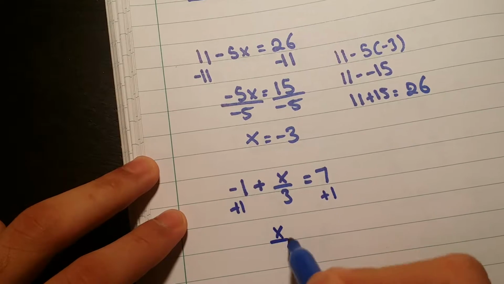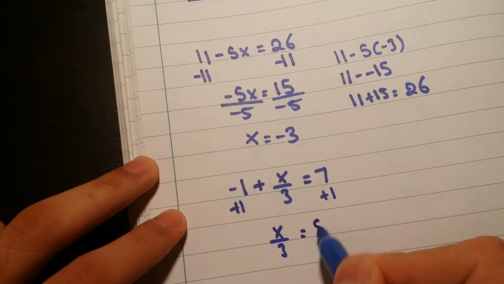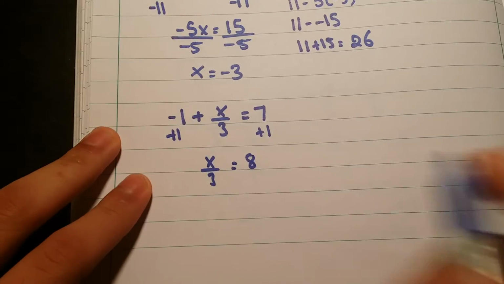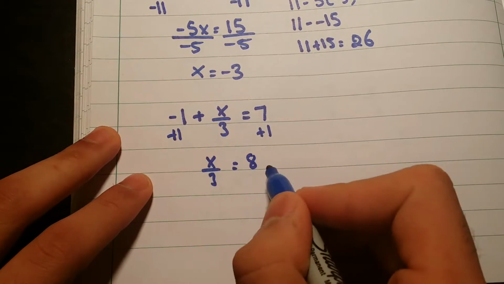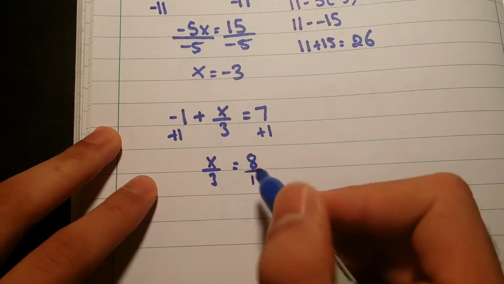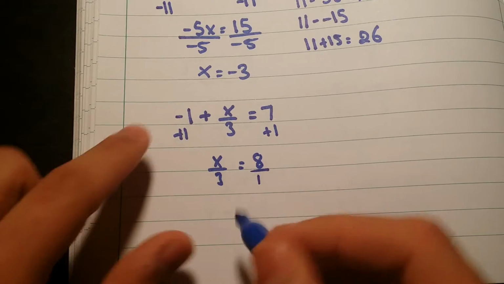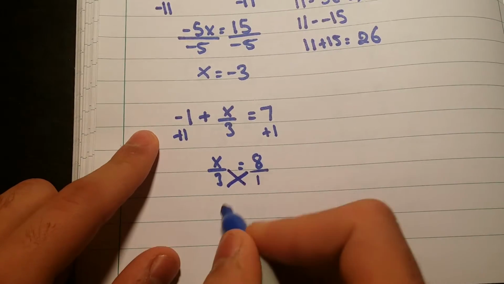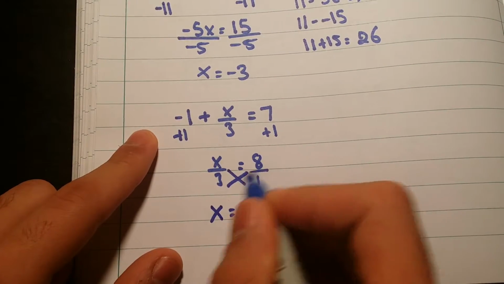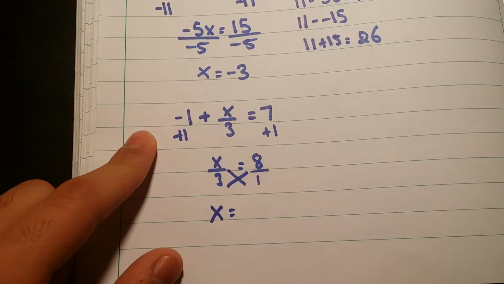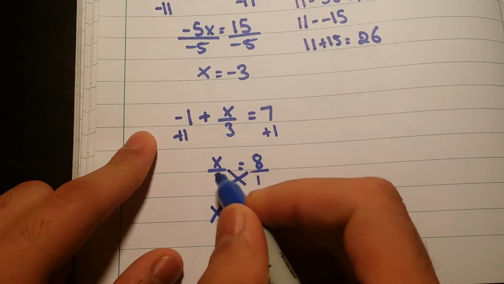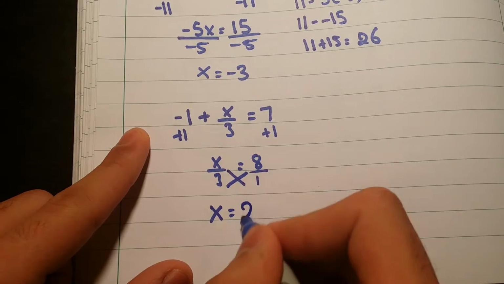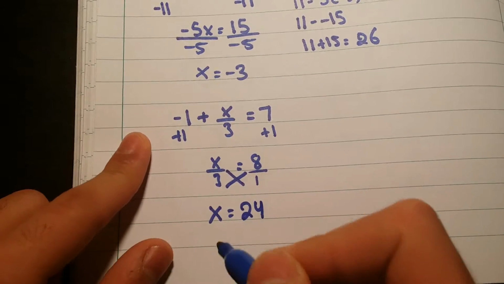So we have x over 3 is equal to 8. Now, this is the same thing as x over 3 is equal to 8 over 1. And what we can do to get x is cross multiply. So x times 1, which is just x, is equal to 8 times 3, and that's equal to 24. So x is equal to 24.